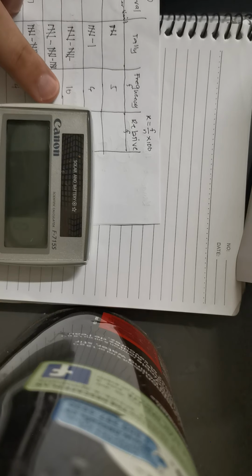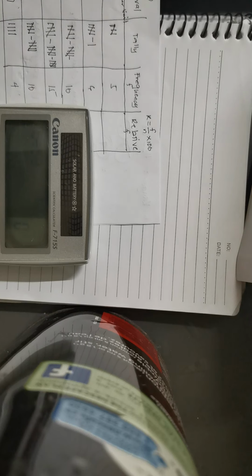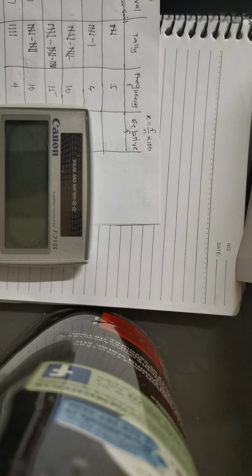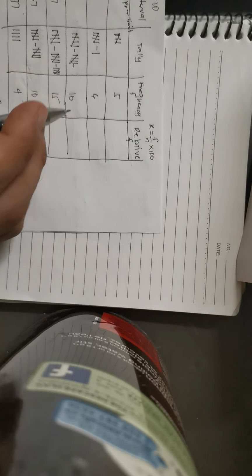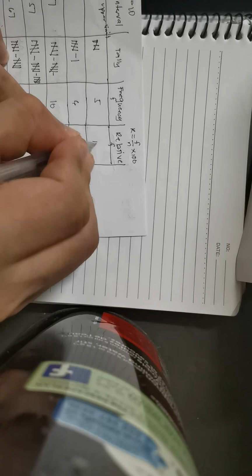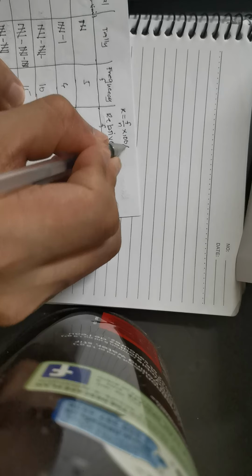Now, 5 divided by 50, because the number of samples is 50, is 0.1 times 100, that is equivalent to 10%. By the way, this is in percent form. So 10% of the 50 randomly selected travelers are aged between 18 to 27 years old.